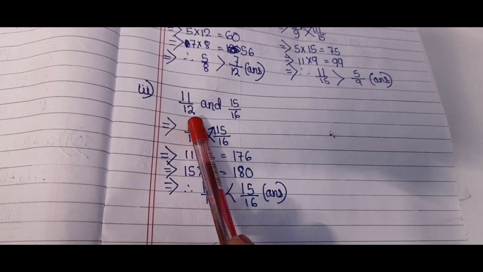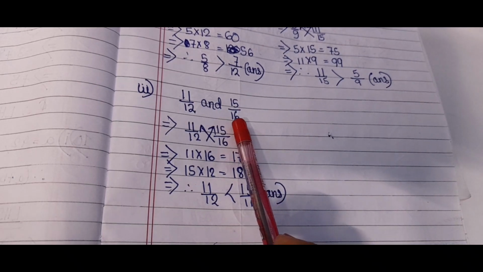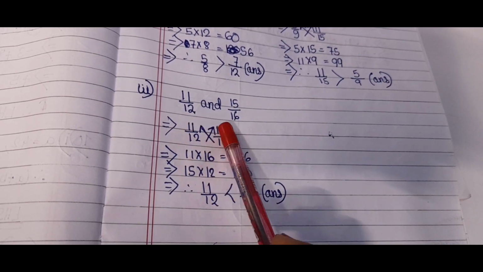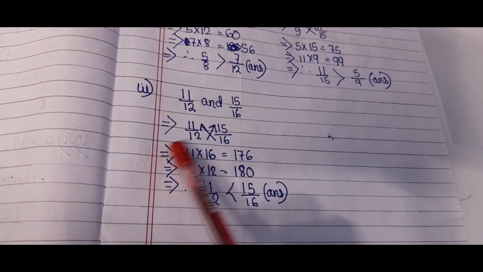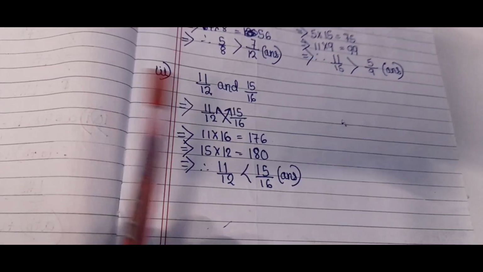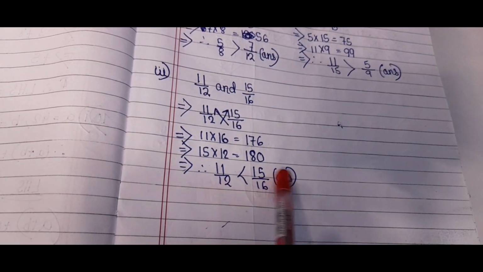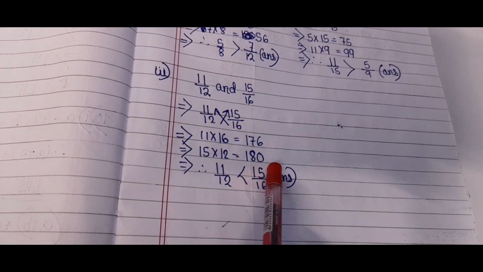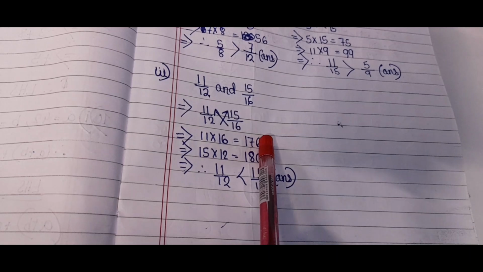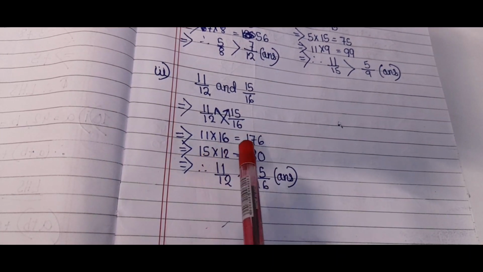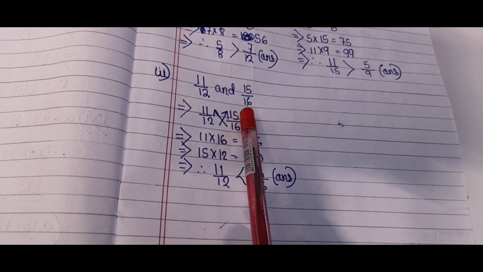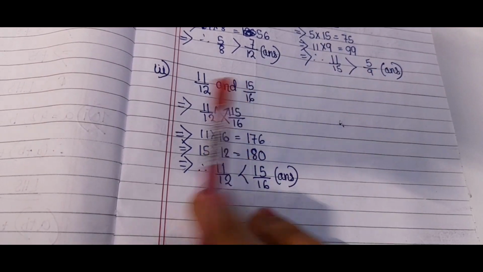Next is 11 by 12 and 15 by 16. Cross multiplication. After doing cross multiplication, we will get 11 into 16, 176, and 15 into 12, 180. 180 is greater than 176. 15 into 12, that means the left part.